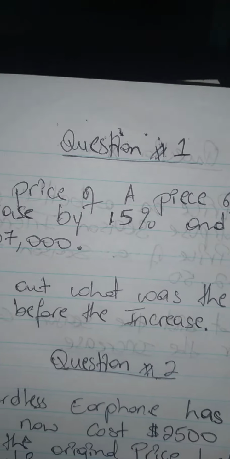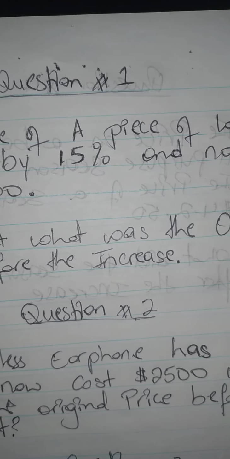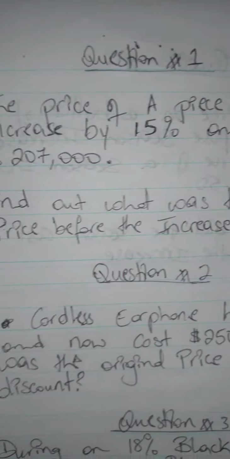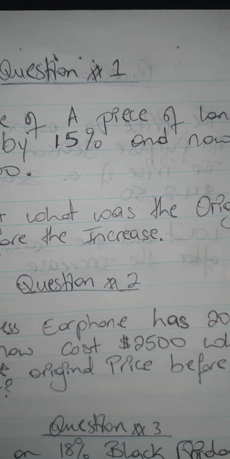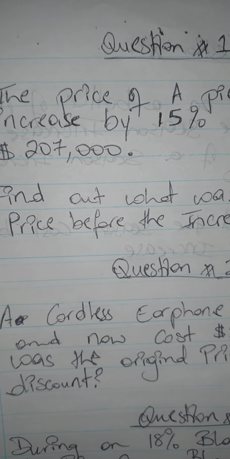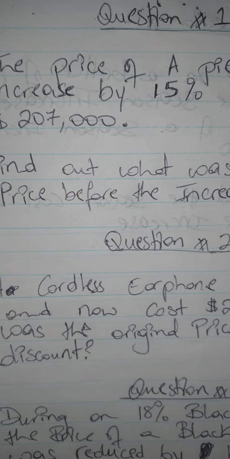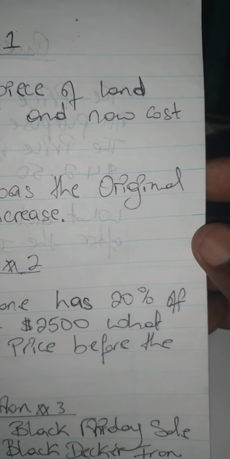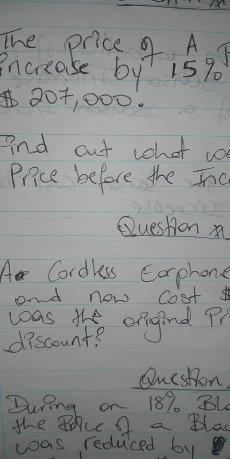I'll read it again one more time: the price of a piece of land increased by 15% and now costs 207,000. Find out what was the original price before the increase.